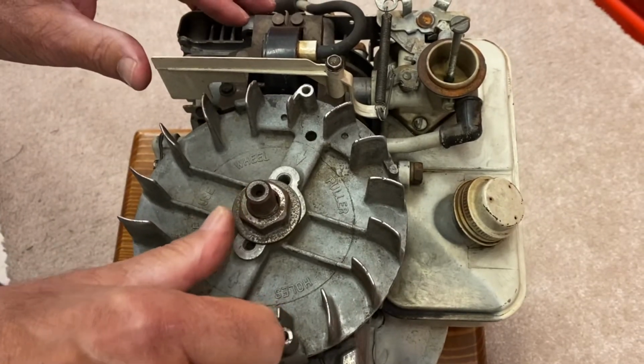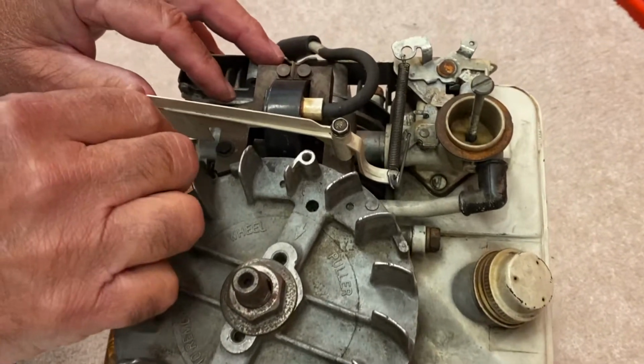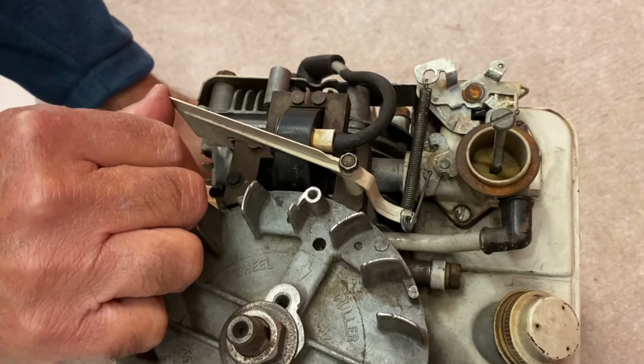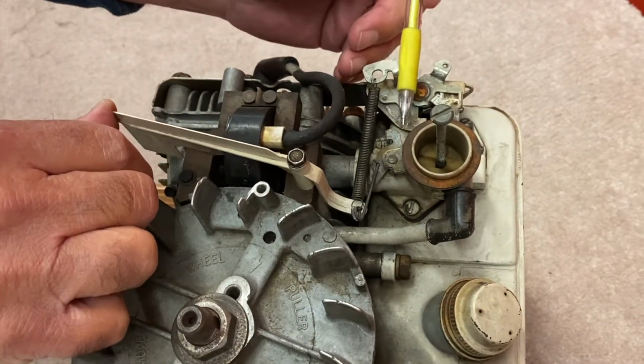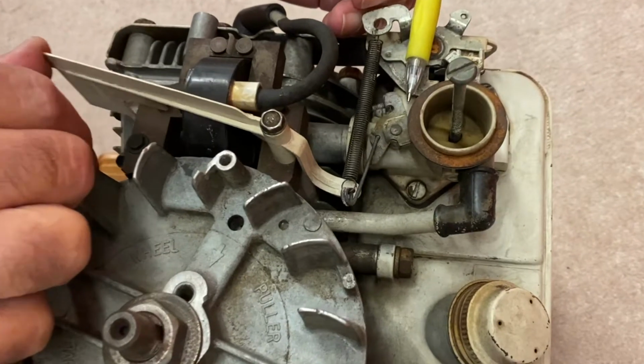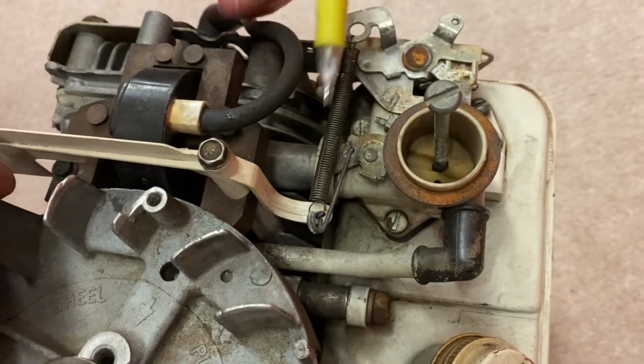A small wind vane is mounted alongside the flywheel. As the engine runs, the fins on the flywheel blow air against the air vane. The air vane moves, causing the linkage to move, and the linkage causes the throttle to close.